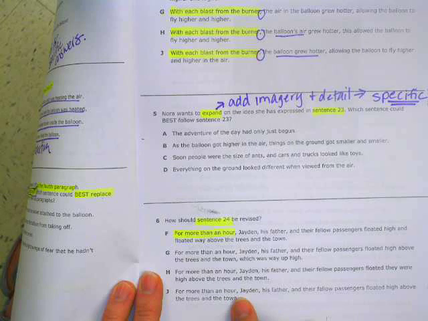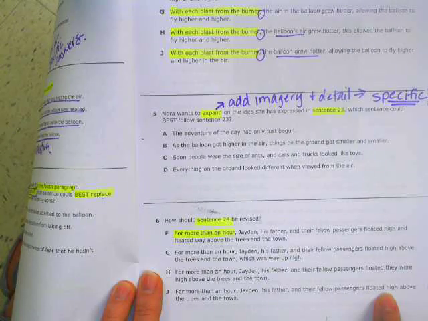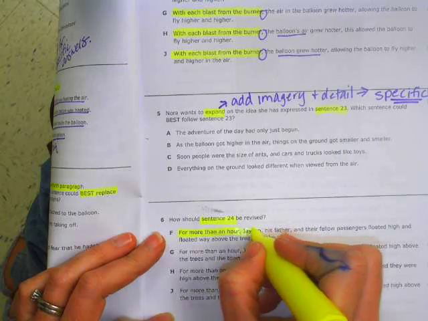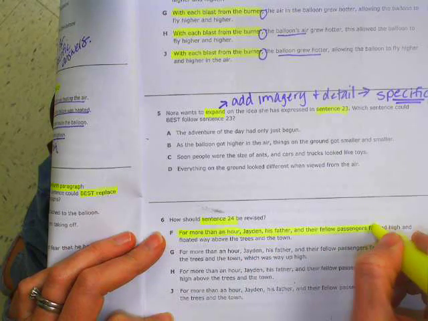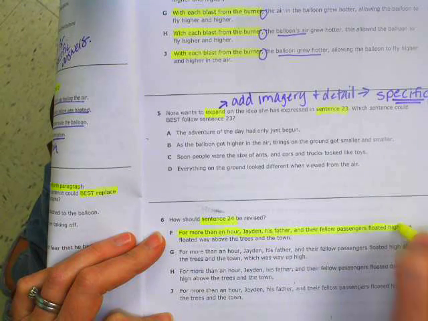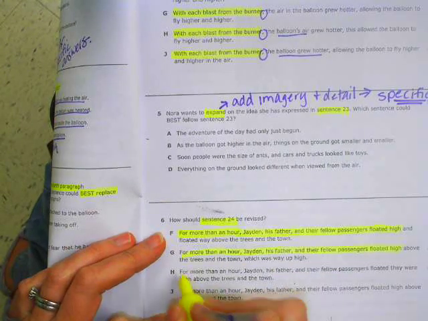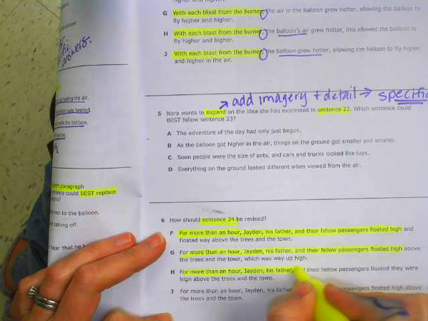For more than an hour, Jaden, his father, and their fellow passengers floated high. Okay, so it looks like these are the same. Floated high, floated.